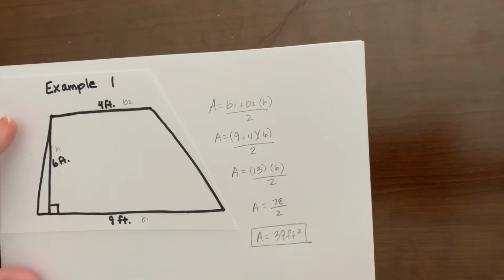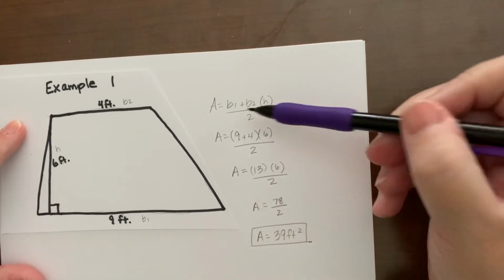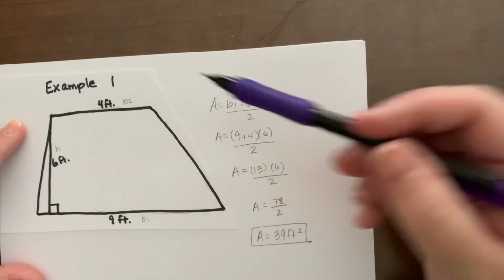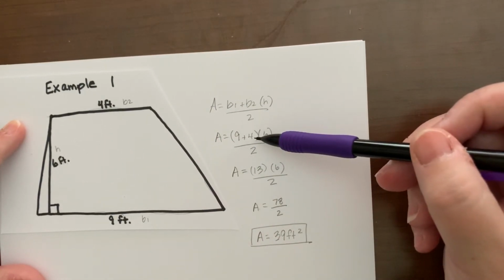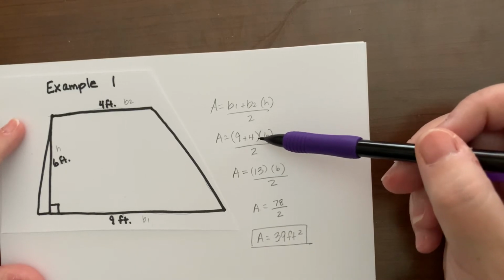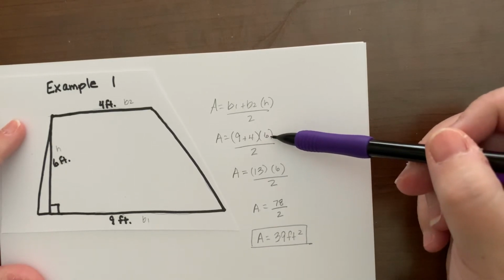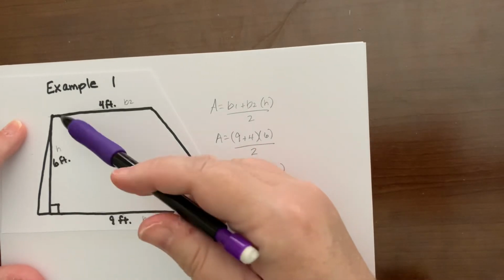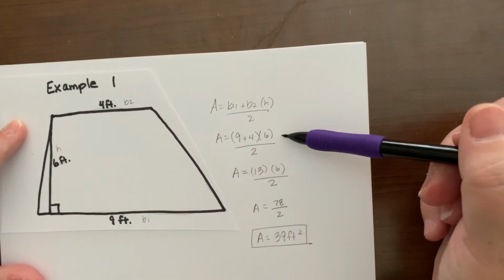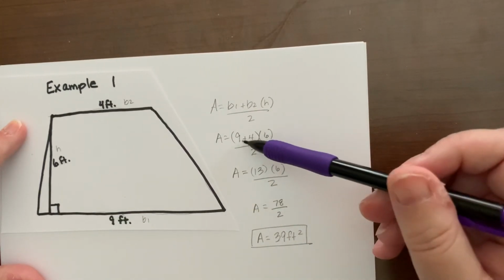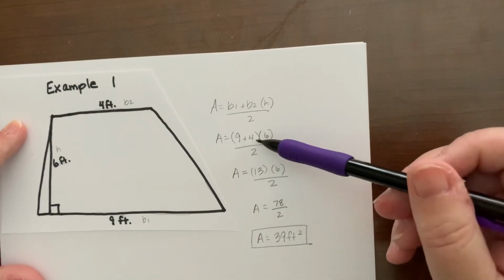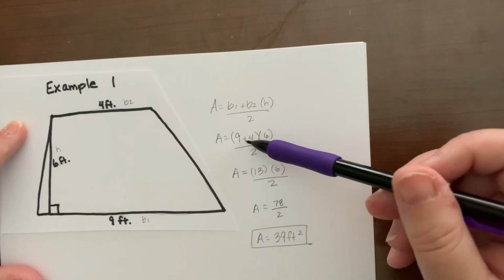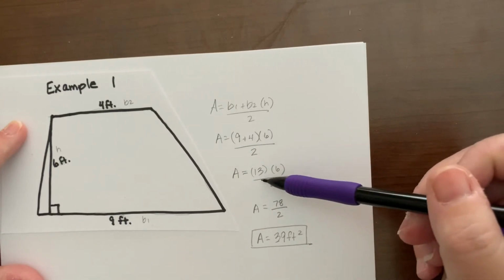So for example 1, I added base 1 plus base 2, which was 9 plus 4. And like I said, you could do 4 plus 9 if you really wanted to. It doesn't make any difference. I multiplied it by the height, which was 6. That's the only vertical line that they've given me a measure of. I took care of my 9 plus 4 first. I can't do anything with that 6 until I figure out 9 plus 4. So I add first, 9 plus 4 equals 13.